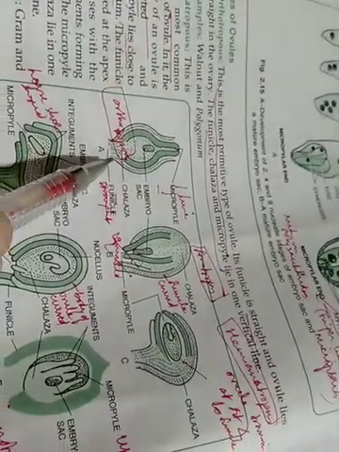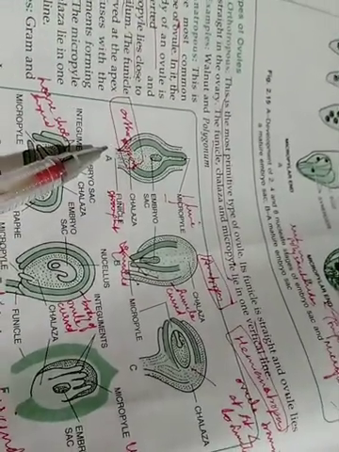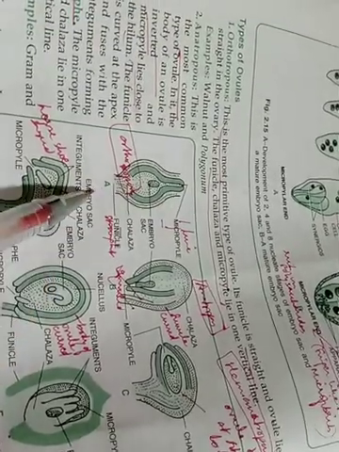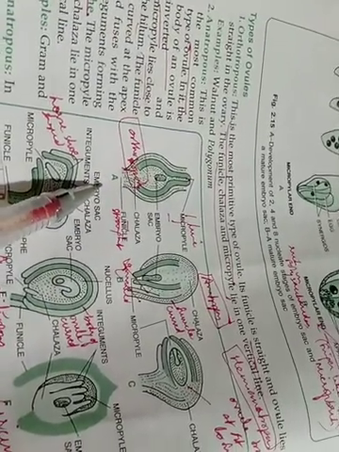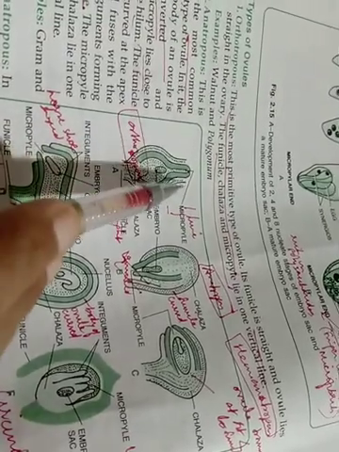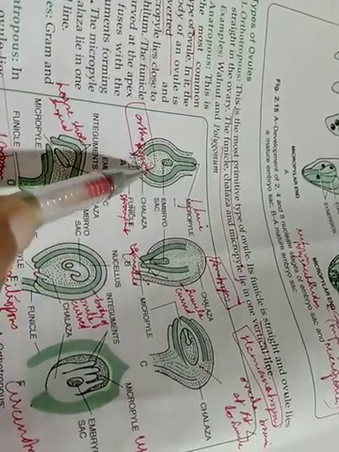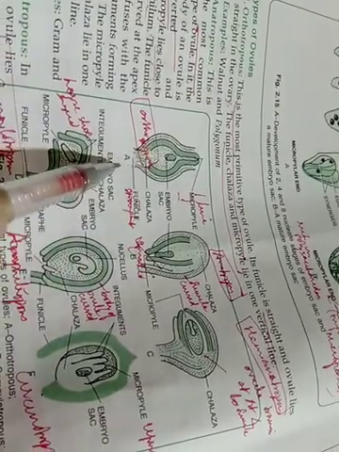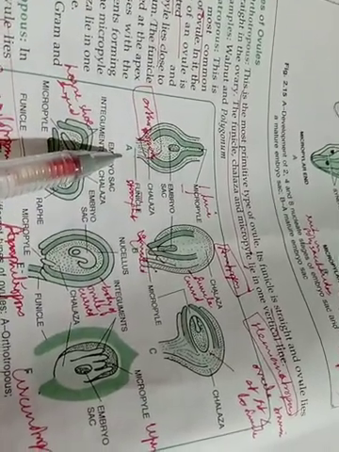Here it is saying the first type, that the funicle is straight. Look at the funicle. Yes, it is straight. Then ovule lies straight in the ovary and funicle, chalaza and micropyle are in one line. So you can see the funicle, the micropyle at the top and the chalaza, the portion opposite, they're all in one straight line. This is a very primitive form.